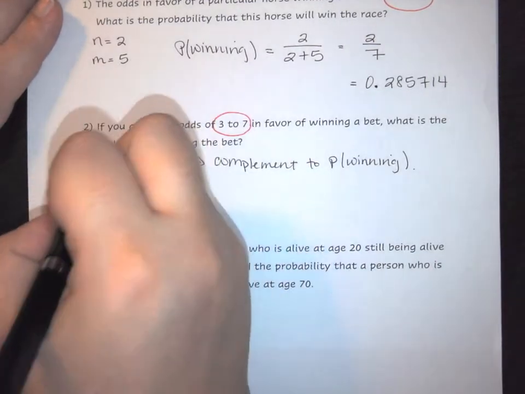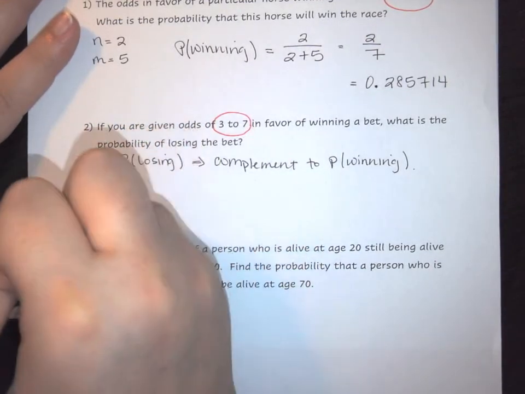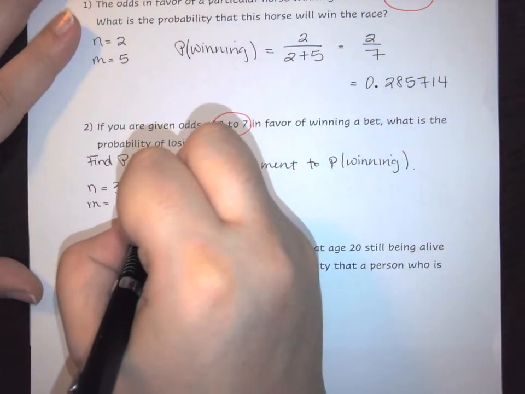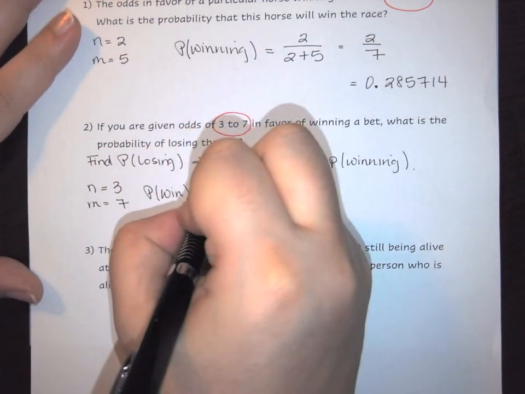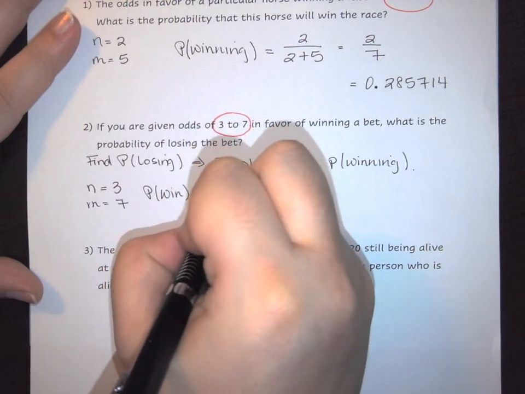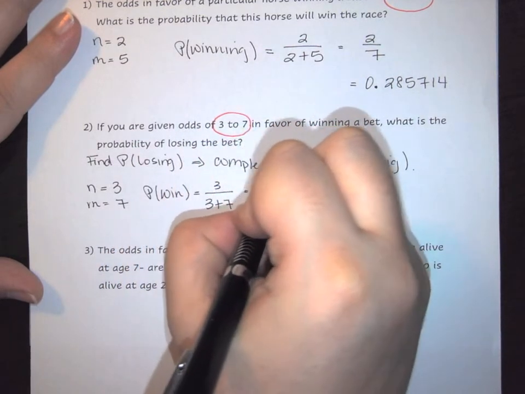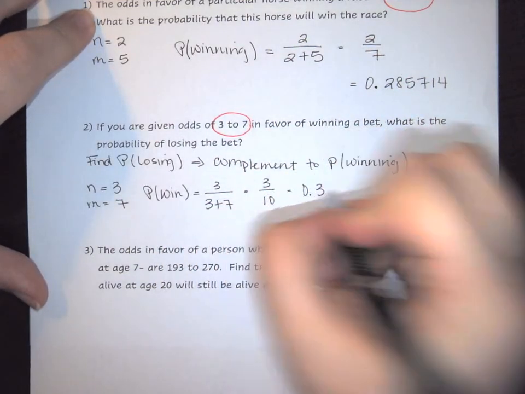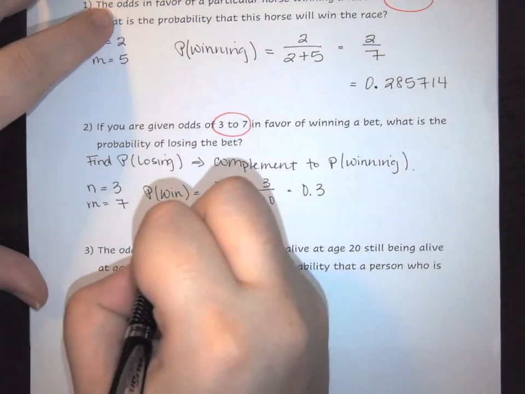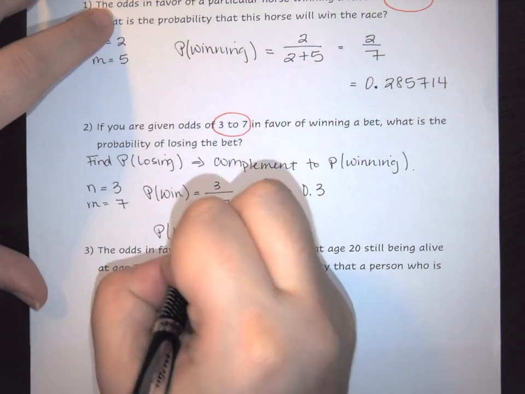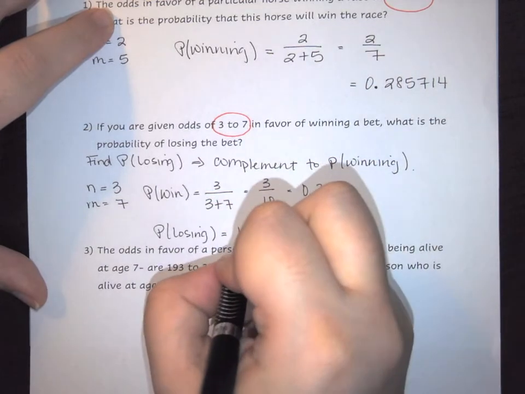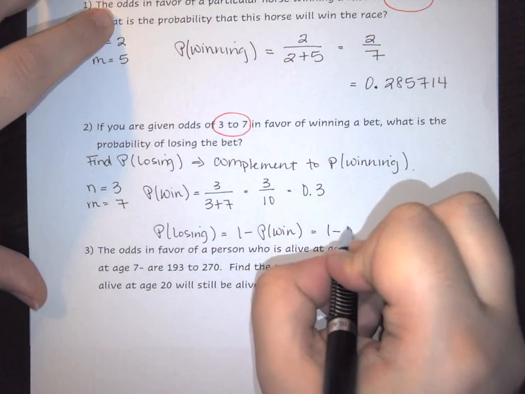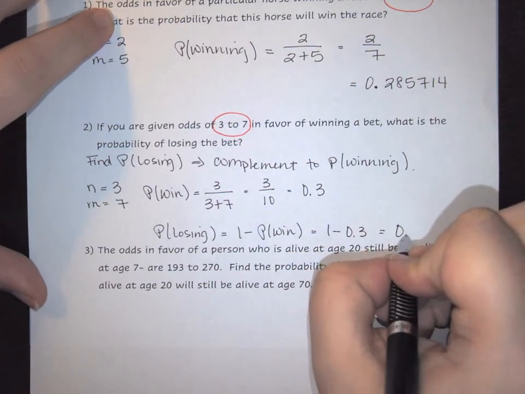So we have that your n is going to be 3 and your m is going to be 7. So the probability of winning is going to be 3 over 3 plus 7, which is the same as 3 over 10, which is going to be 0.3. So the probability of losing is going to be 1 minus the probability of winning, which is 1 minus 0.3, which is the same as 0.7.